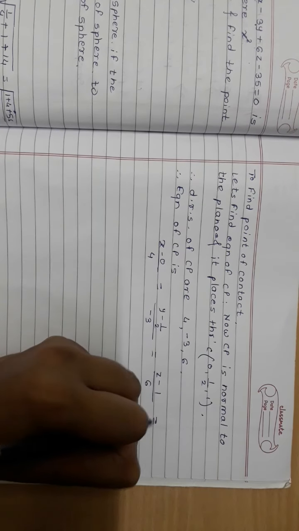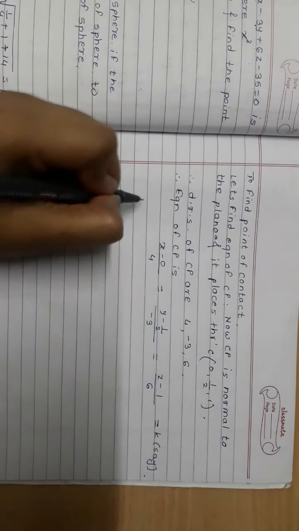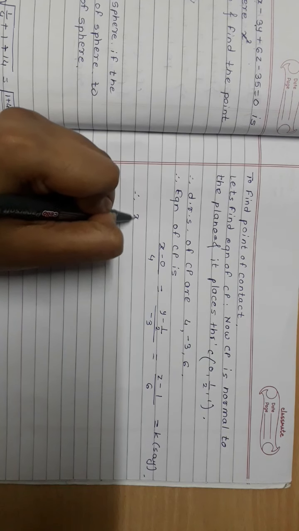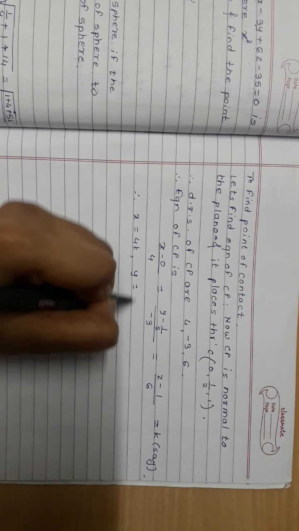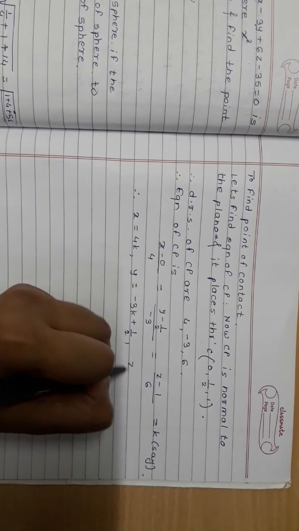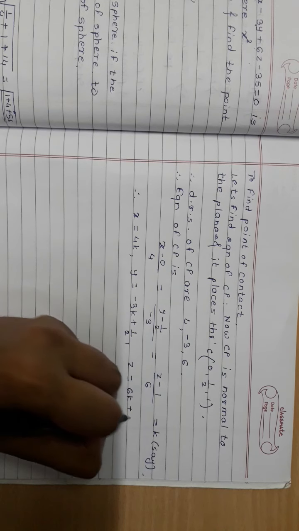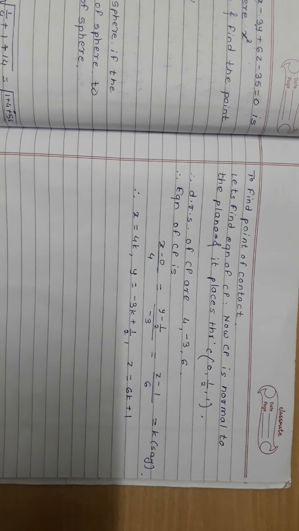So to do this, I am going to consider this as k. So therefore, what is x? x is nothing but 4k. What is y? y is minus 3k plus half. What is z? z is 6k plus 1, right? So these are the coordinates of any point which lies on the line CP.